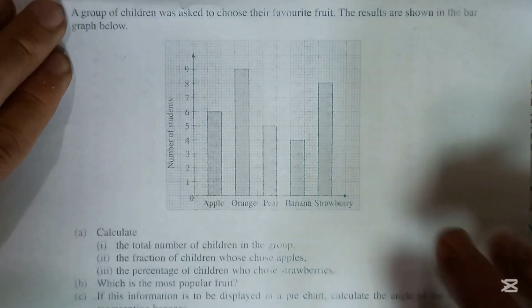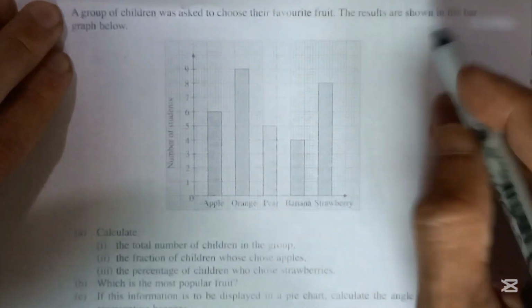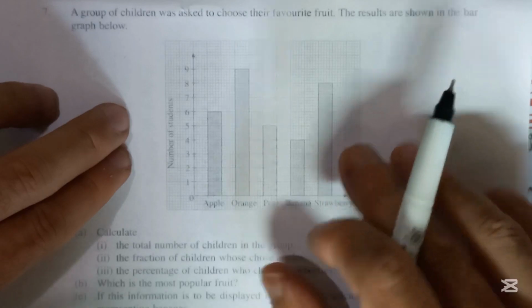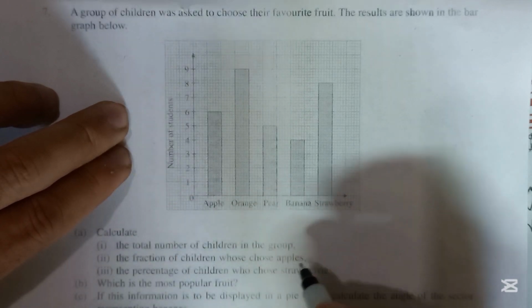Next question is, a group of children was asked to choose their favorite fruit. The results are shown in the bar graph below. So here is the bar graph. In A's part, the first part is the total number of children in the group.